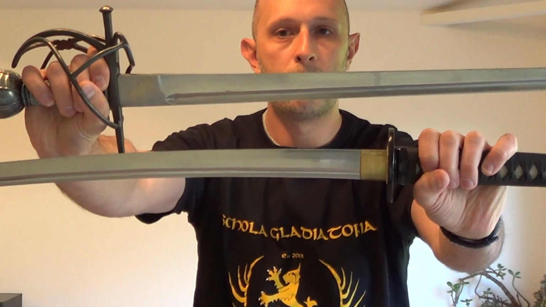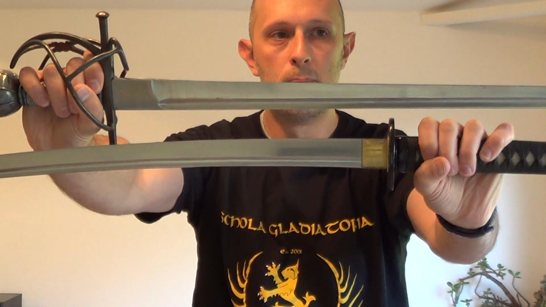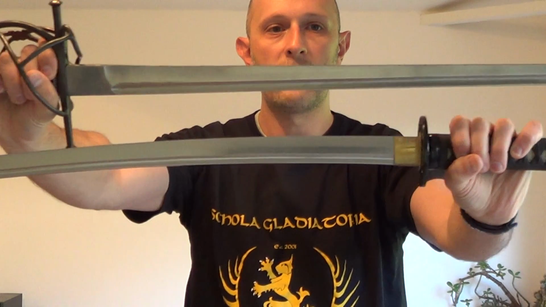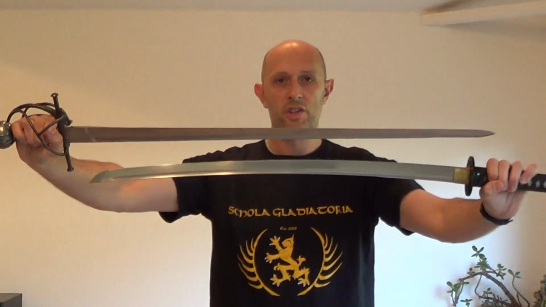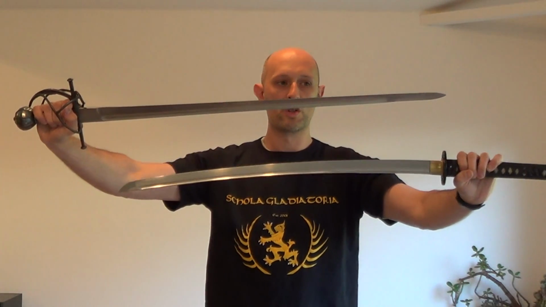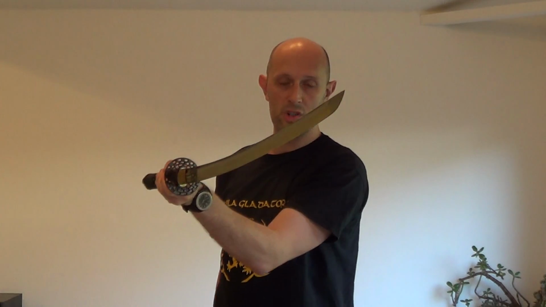So you can see the base of the blade has a very similar cross section in both cases. The only real differences between these blades are that the European one is straight, the katana is of course curved, and also katanas tend to not have distal taper, or at least not have very much distal taper. Distal taper, i.e. they become less thick as you go along the blade towards the point.